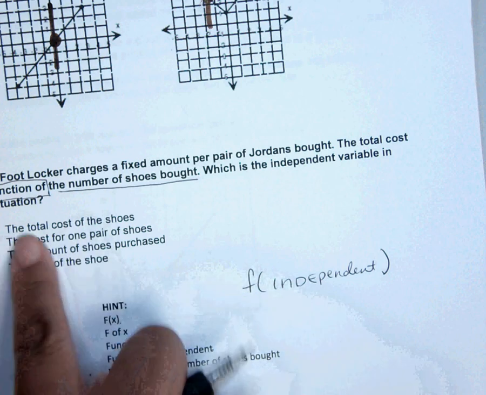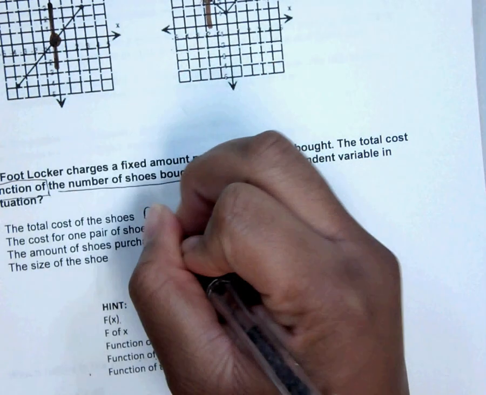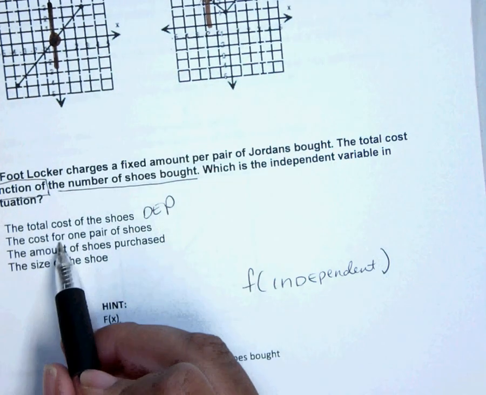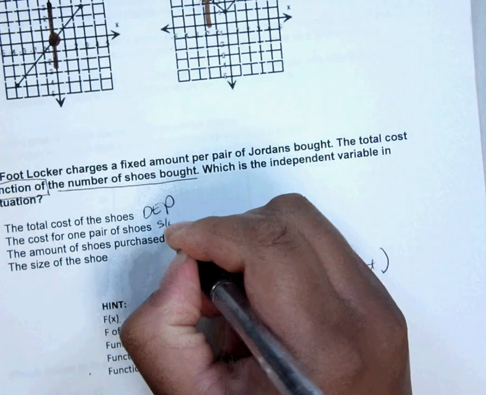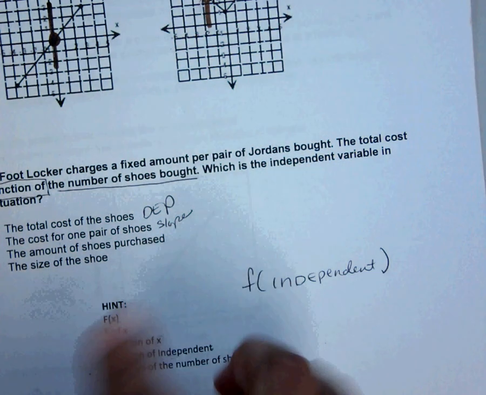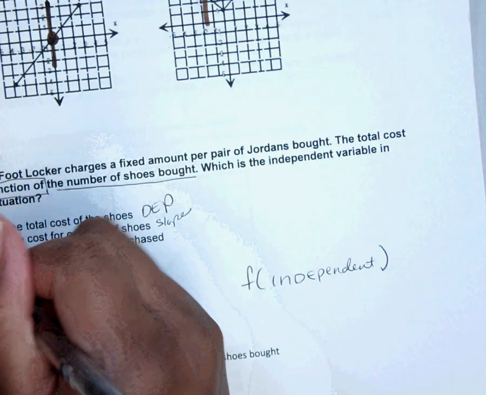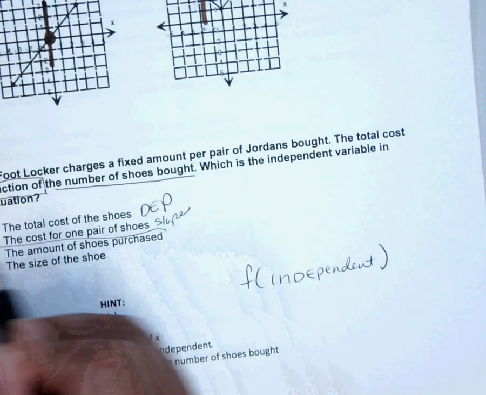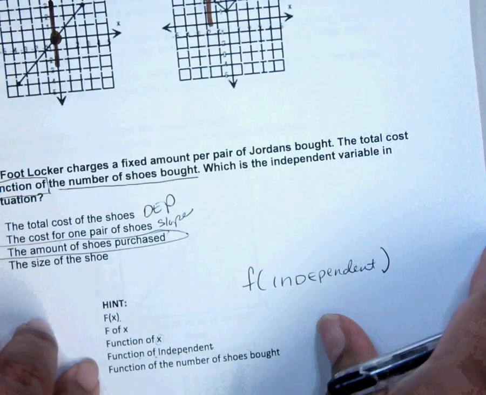So, is it the total cost? No, that's dependent. Is it the cost for one pair? No, that's the slope. Is it the size of the shoe? That's nothing to do with it. So it is the amount of the shoes purchased. Next question.